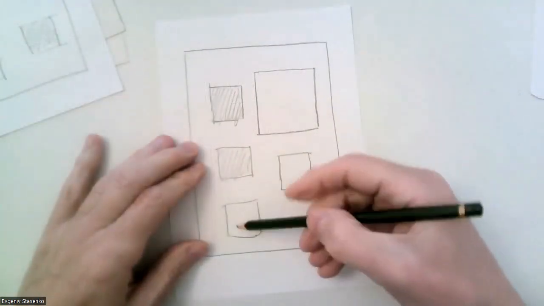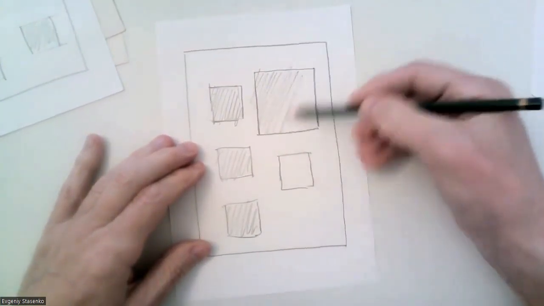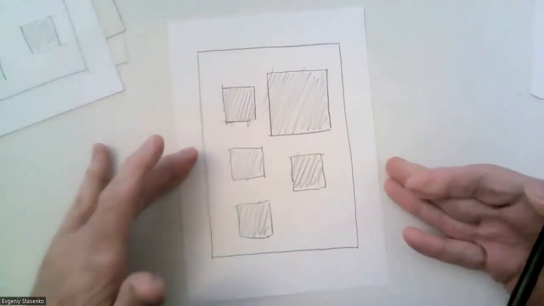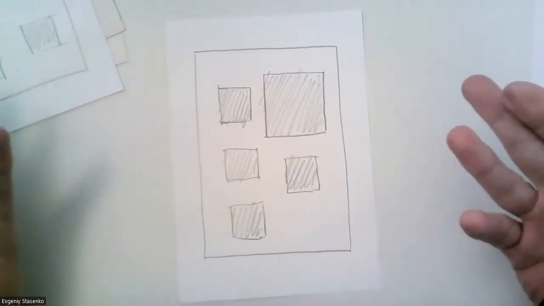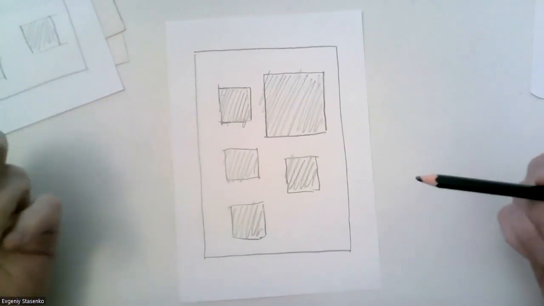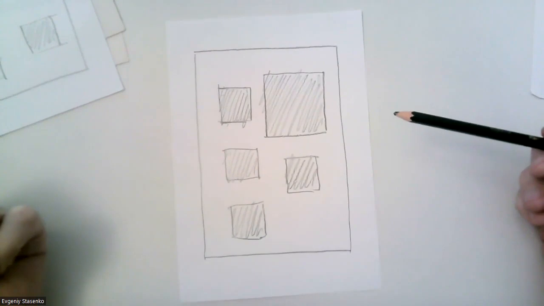If one element will be bigger, let's see. It really makes strong contrast. The contrast of size is certainly working option.